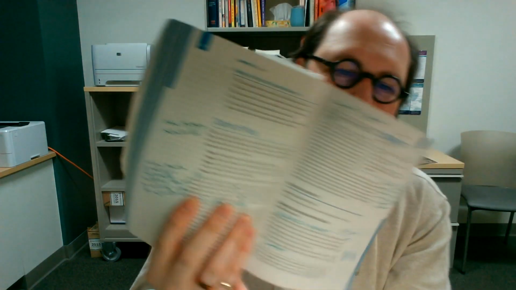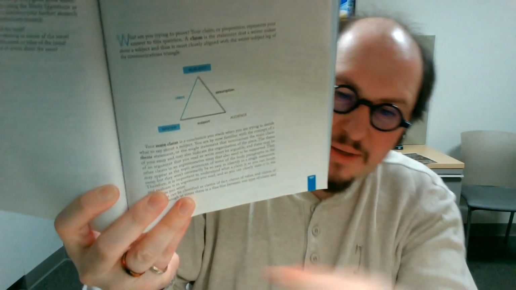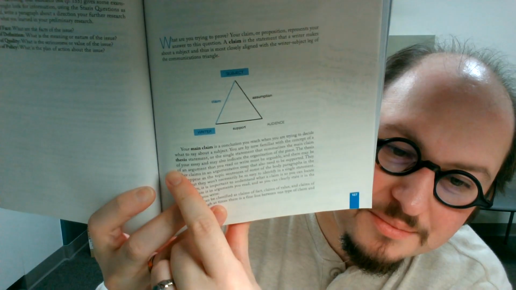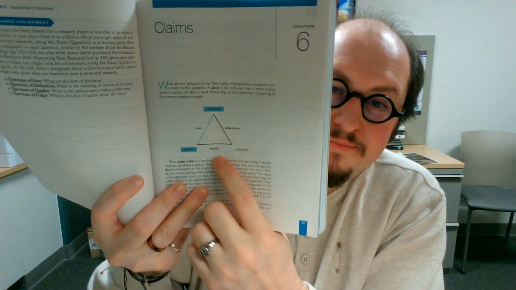This page only has these claims bolded, so that's not necessarily the best example, but let me find another one. Okay, so here's one. Main claim, thesis, key terms bolded. There you go, standard stuff. We've got a diagram here, the rhetorical triangle.